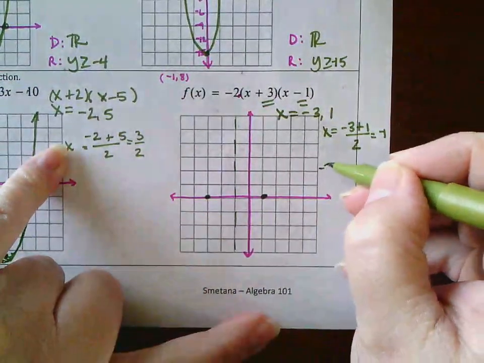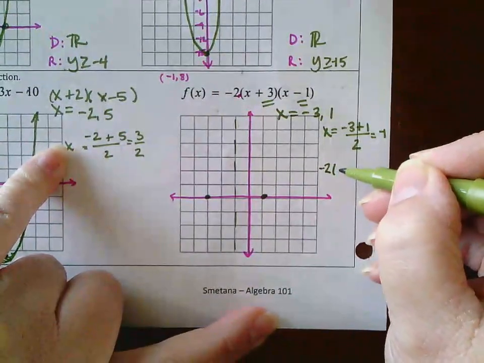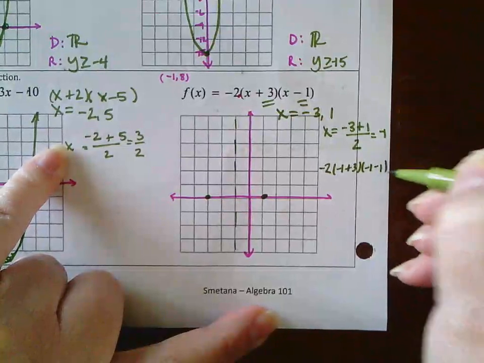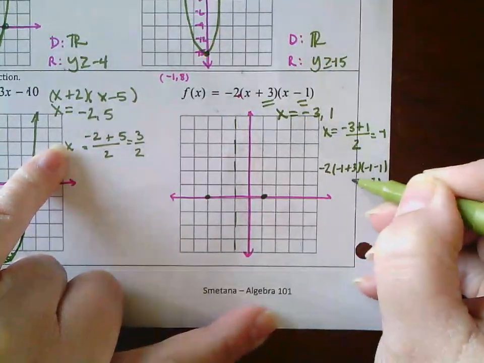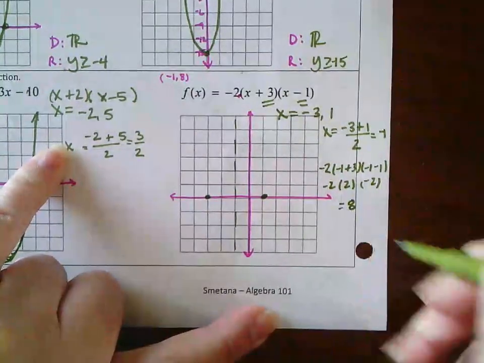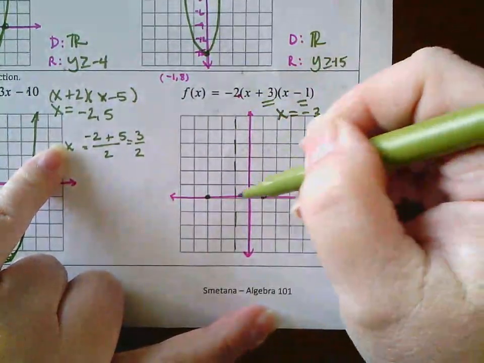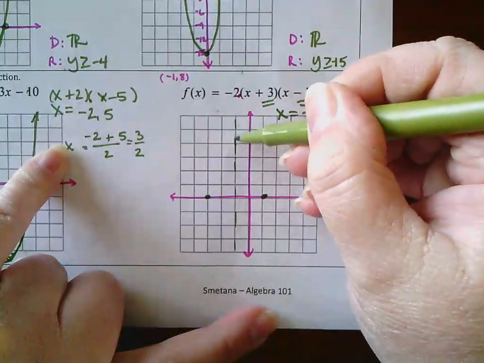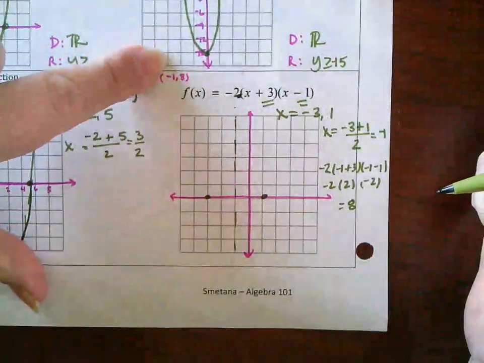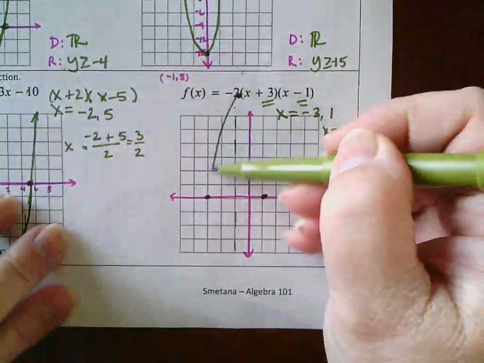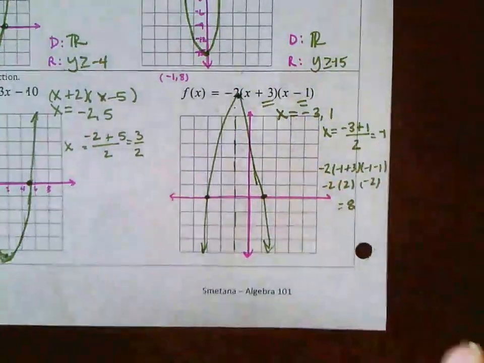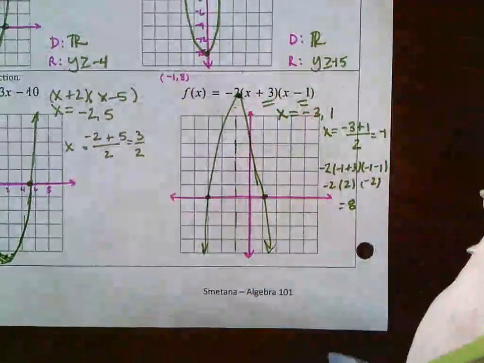So if I plug -1 in here, I get -1 plus 3, negative 1 minus 1, so 2 and negative 2, which is 8. So it's way up here. 1, 2, 3, 4, 5, 6, 7, 8, right up here. Oh, I actually did it earlier. So, big old graph. You guys can make it prettier, I'm sure.